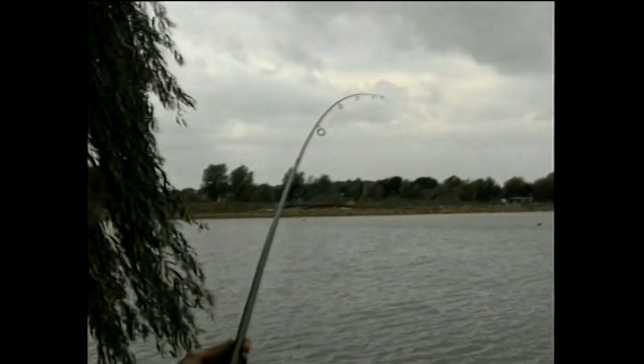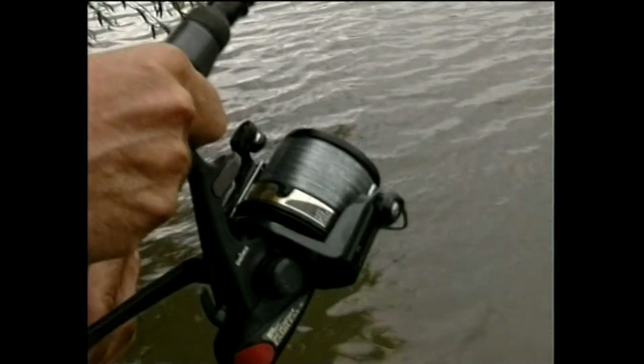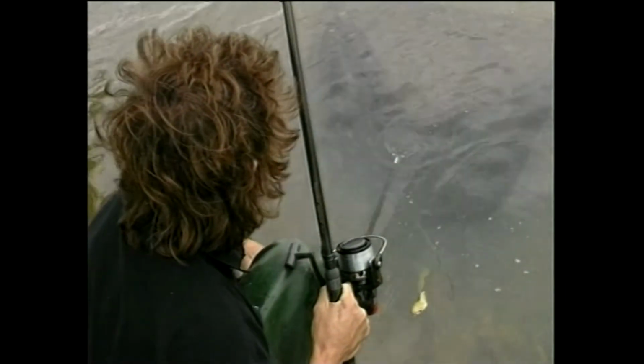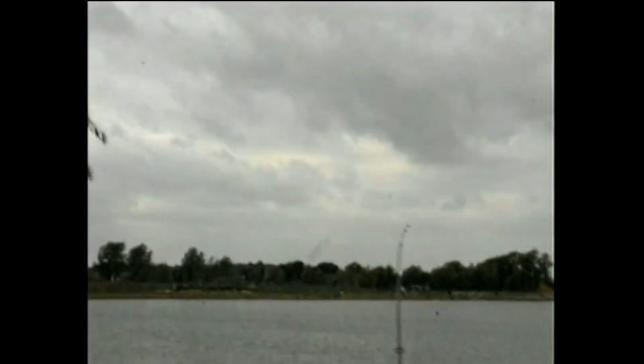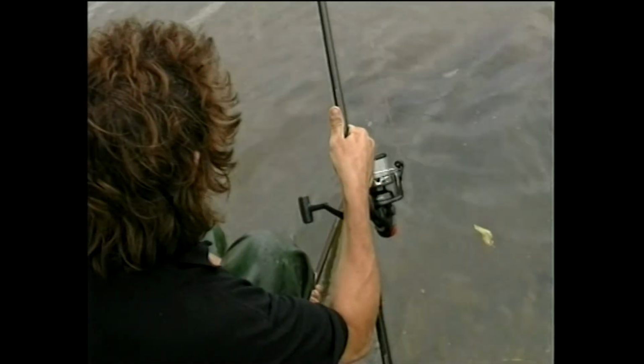We're now getting to the safety point. As you can see, the shock leader is now almost on. Now we're fishing straight through 35 pounds. Fish is coming in, looks like a nice little common again. Take the time. Wait till the fish is beaten. Still not ready for the net. Let's be careful about where it's going in the margins.